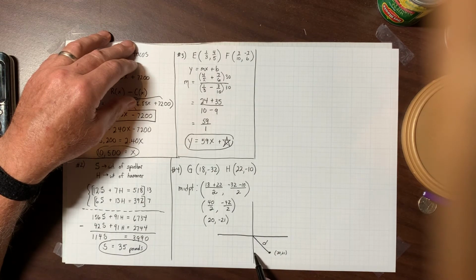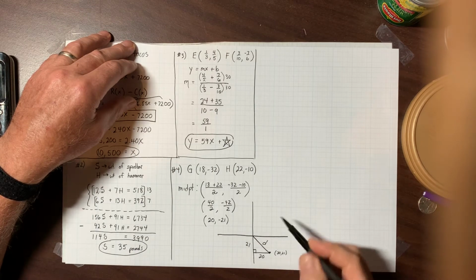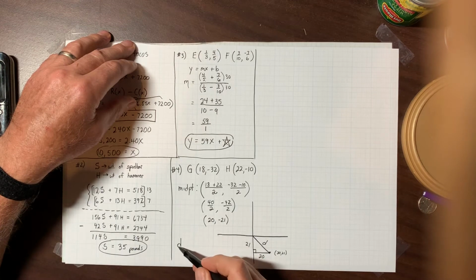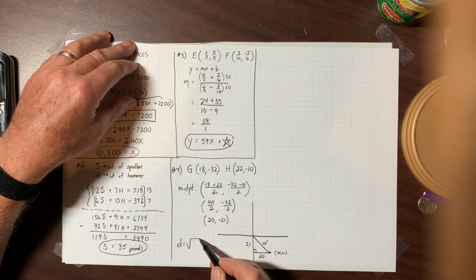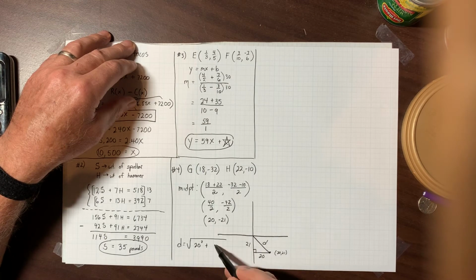We'll just go ahead and let D represent the hypotenuse of a right triangle, and we'll draw in a right triangle. And then this would be 20, and this would be 21. And D, using the Pythagorean theorem, would be equal to the square root of 20 squared plus 21 squared. And I think the numbers 20, 21, 29 form a Pythagorean triple. So I think this is going to be 29 ultimately.